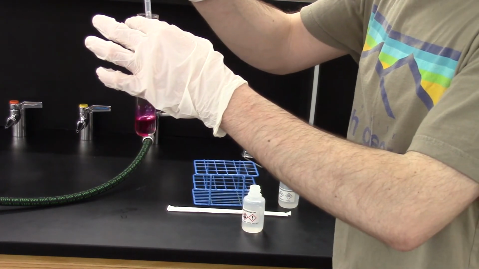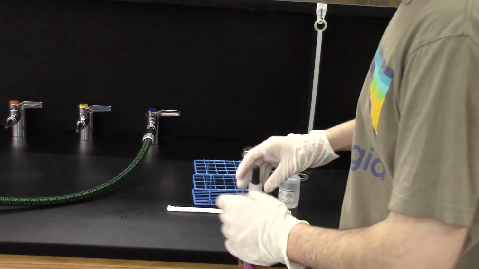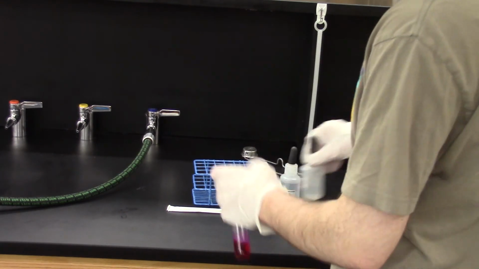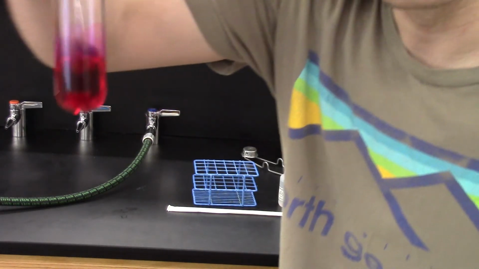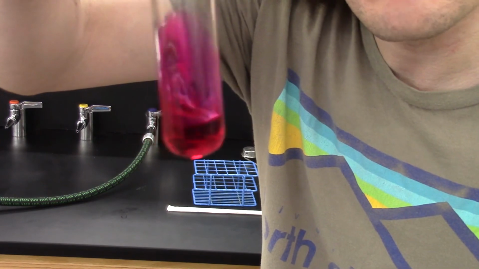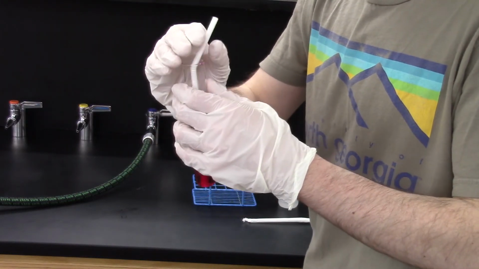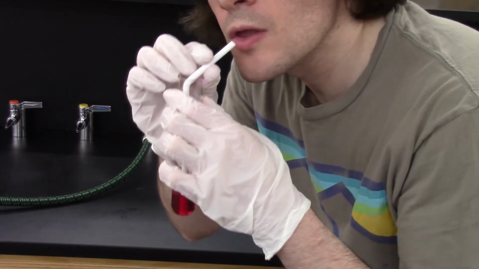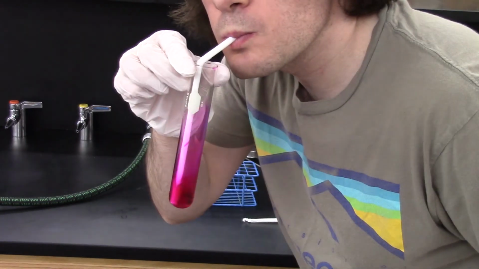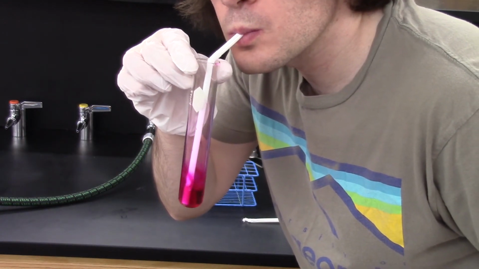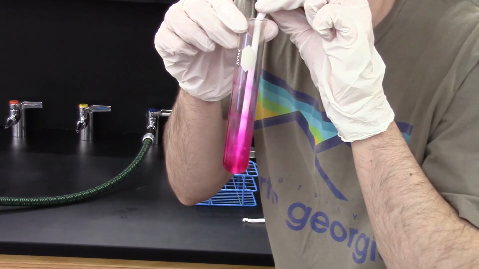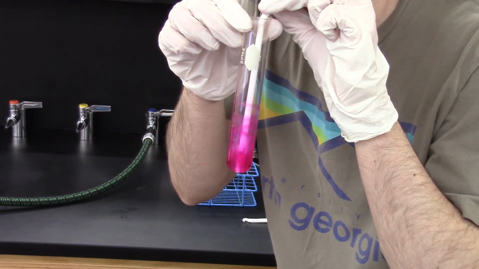Then I add a couple of drops of phenolphthalein. You can see the solution becomes a very nice dark pink color. This makes sense because sodium hydroxide is a strong base. Now, I'm going to carefully use the straw to start blowing my breath into the solution. I'm essentially using my exhaled breath as a source of carbon dioxide.